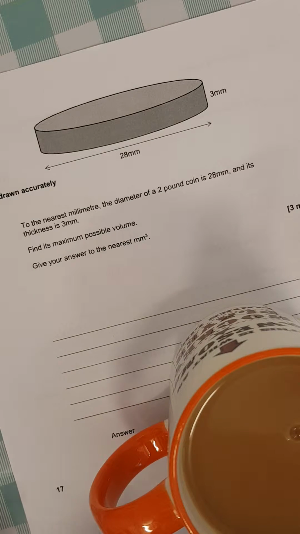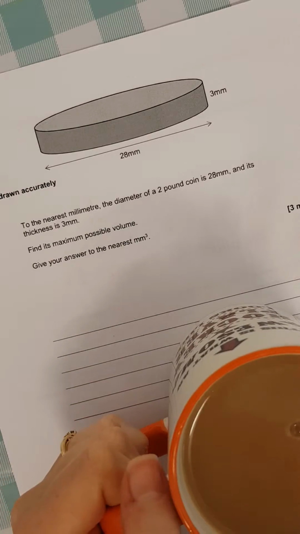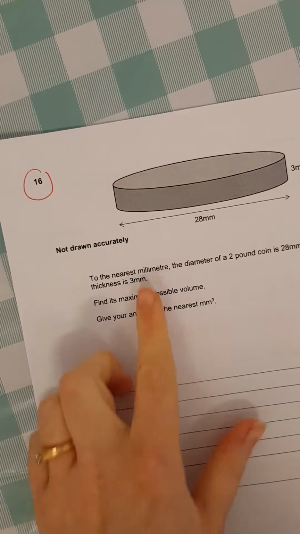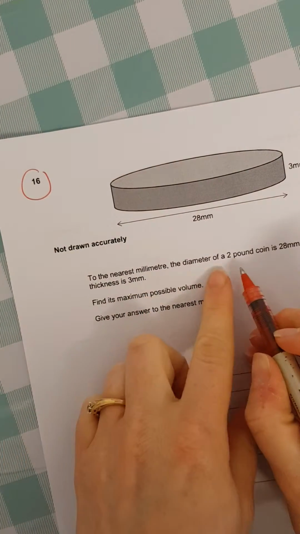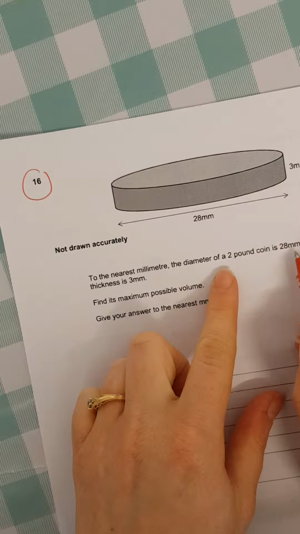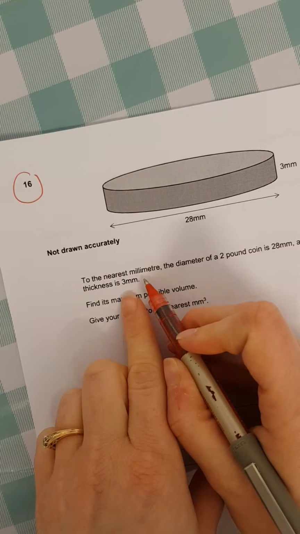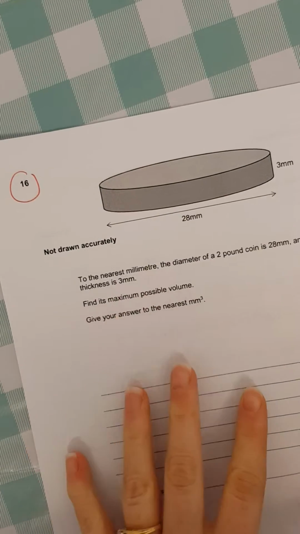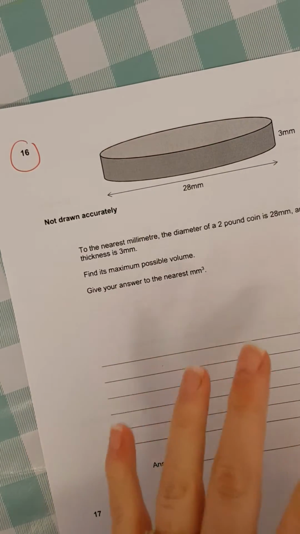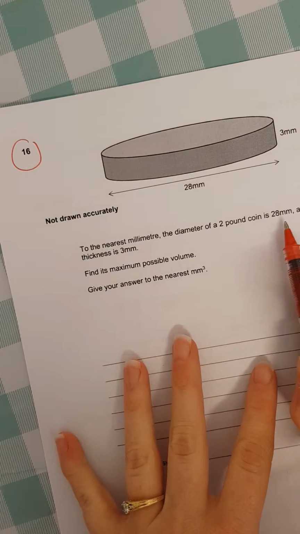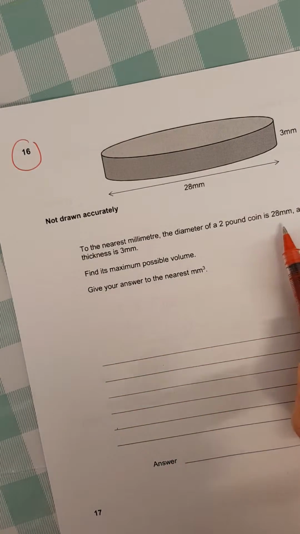Right, question number 16. We've got a bounds calculation question. So we have got, to the nearest millimetre, a diameter given to us, and its thickness, this coin. So to get your marks on a bounds calculation question, the first thing I'd like you to do is to write down the lower bound and upper bound for each of the measurements given.